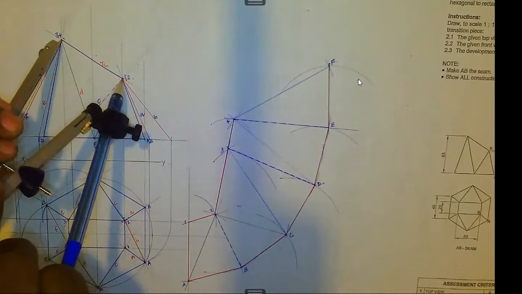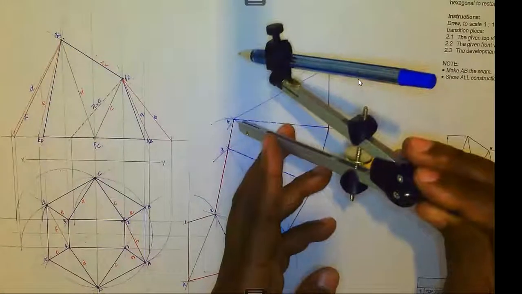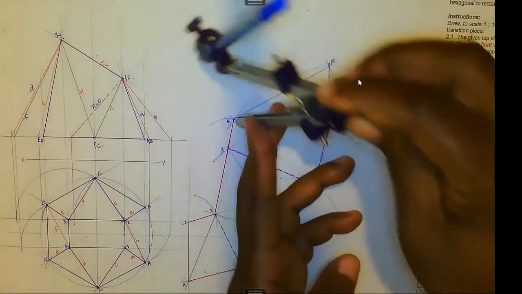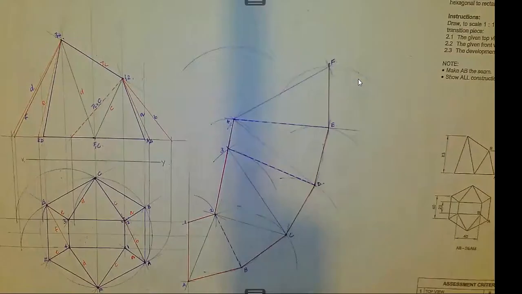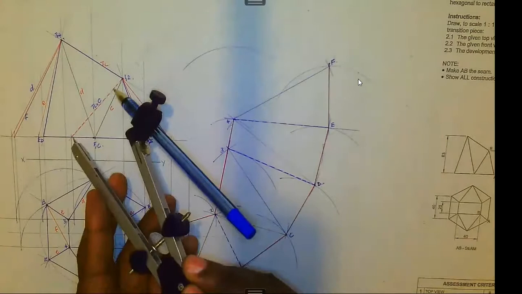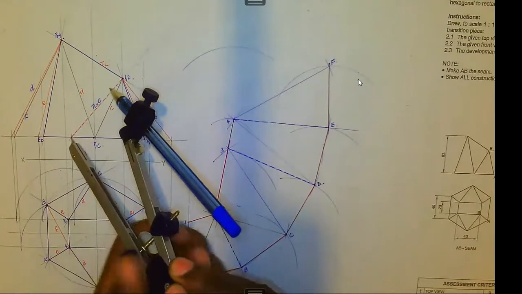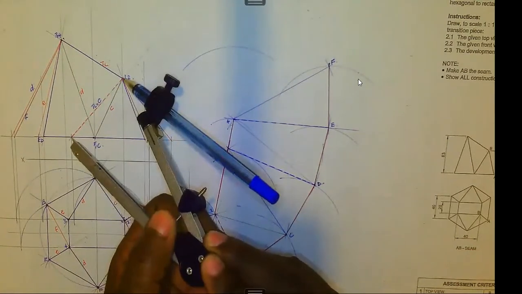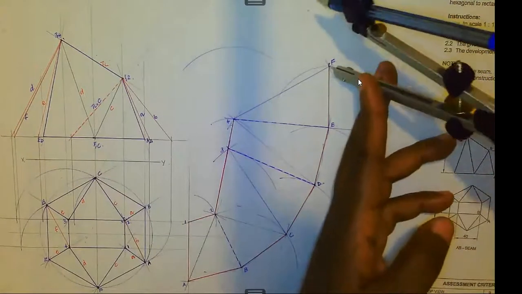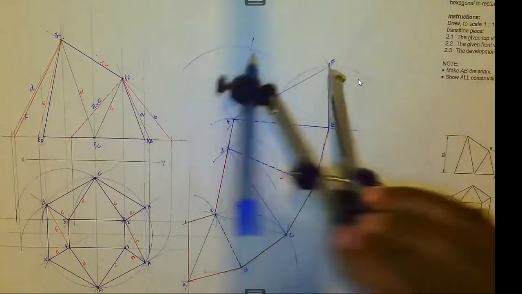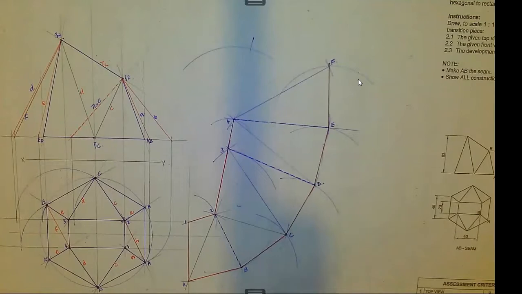You stand at point 4 and describe an arc like that. Then I need C to 1 or F to 1, which is line C. But let me look for the true length line C, which is here. Take that like this. Stand at point F and describe an arc like that. You get point 1.